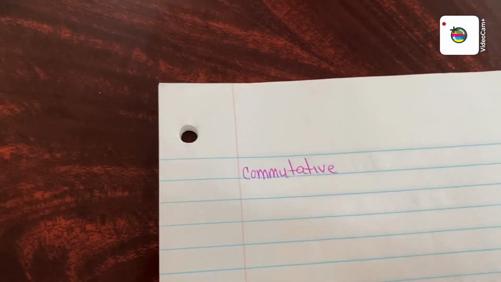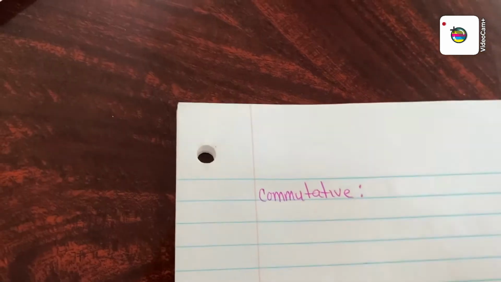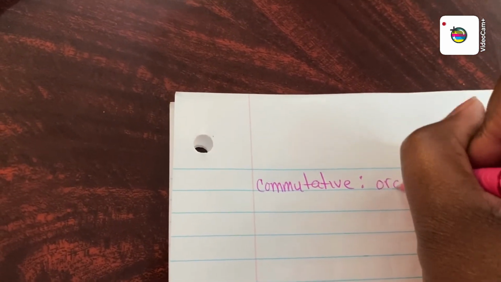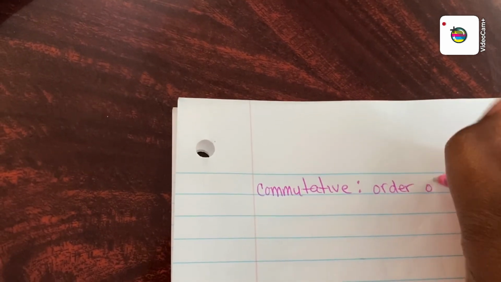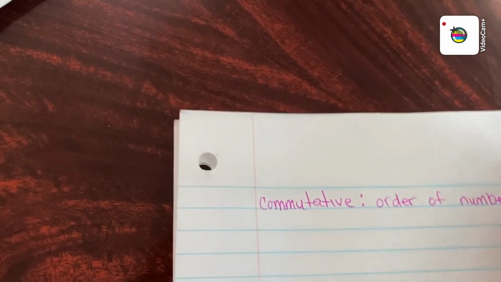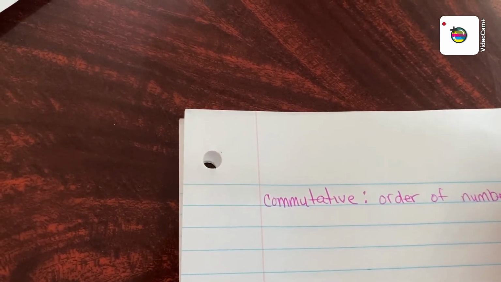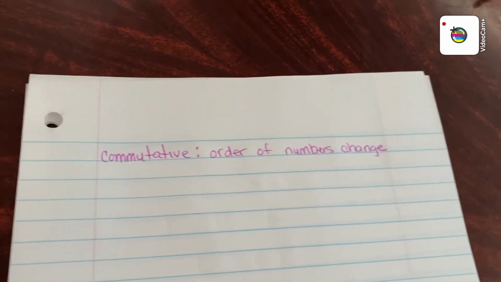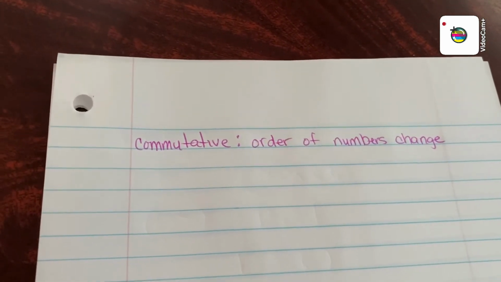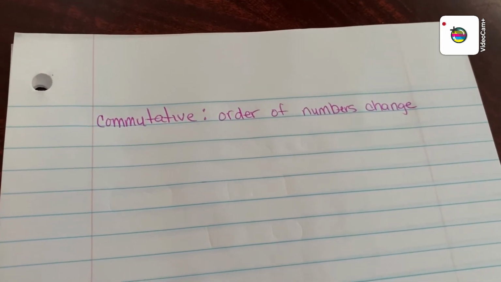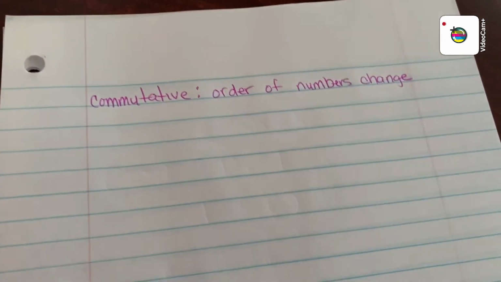The commutative property, we're going to use the notes for this one. It says the order of the numbers change. It's your commute, it's you commuting from home to school or from school to home. All right, that's how we commute.